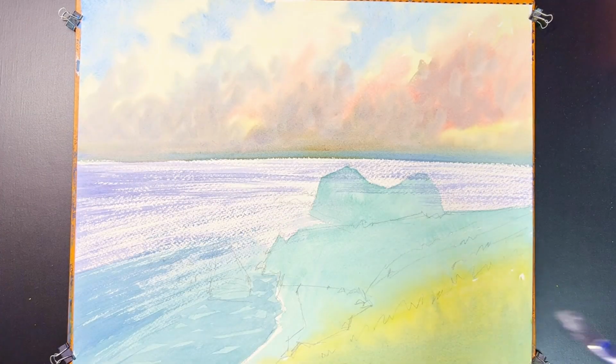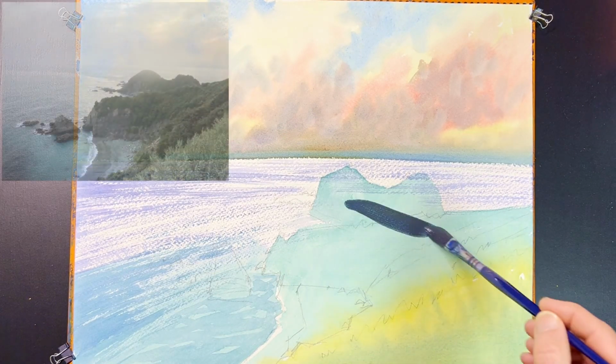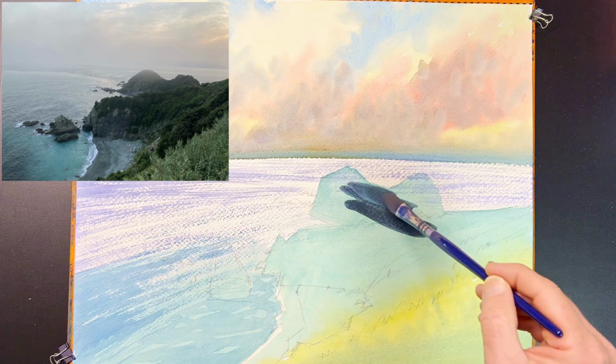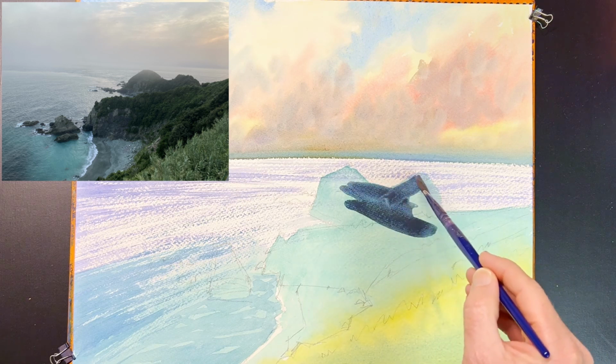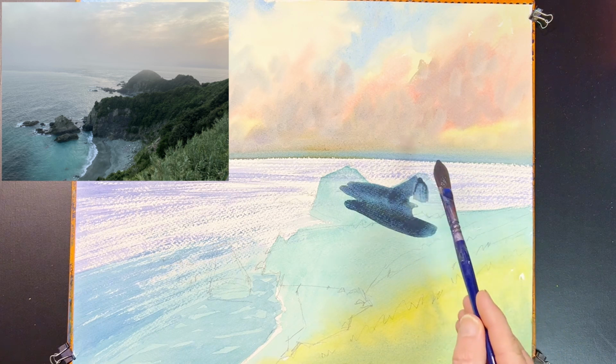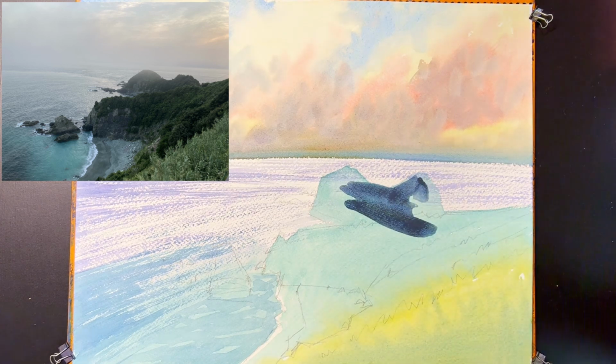So I've mixed up a dark green and I'm going to apply it with a pointed oval brush. Ooh, I've got a hair.